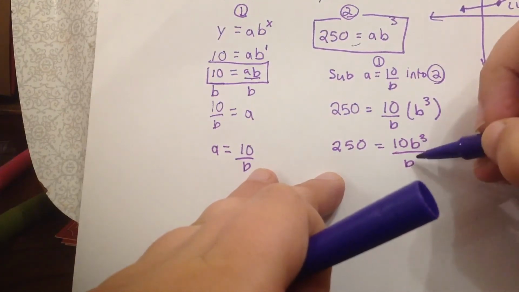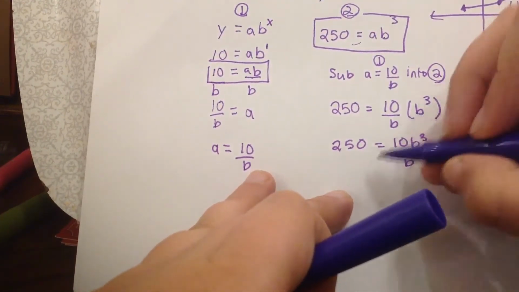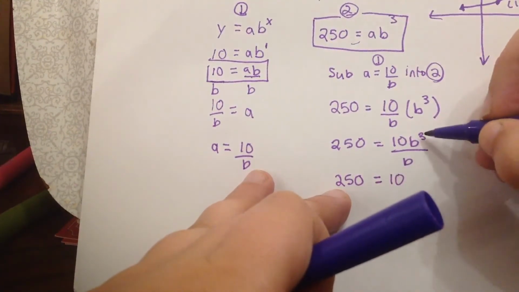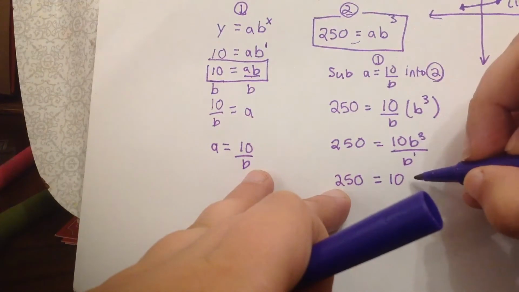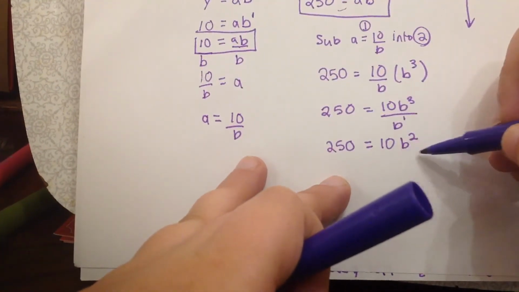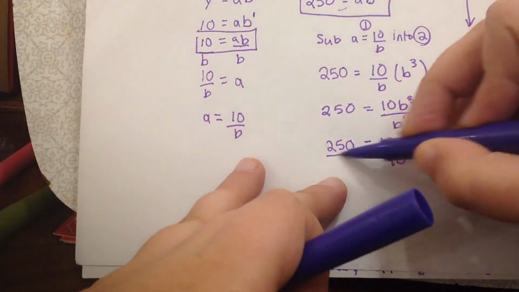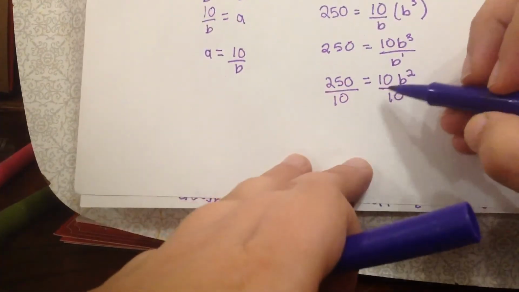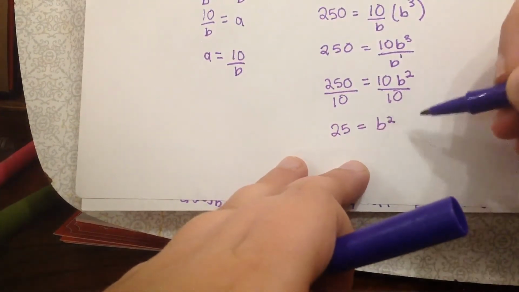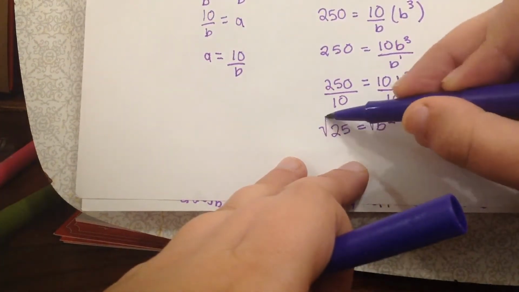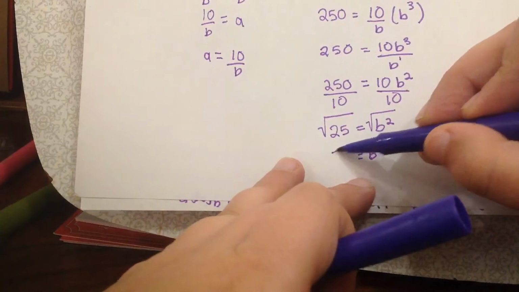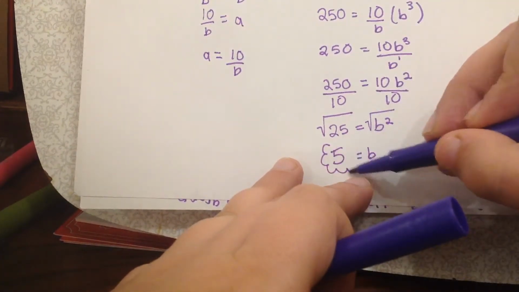When we have 2 exponents, one on the top, one on the bottom, we can minus our exponents. So we have 250 equals 10, 3 minus 1 gives me b squared here. Then I'm going to divide both sides by 10 to get b all by itself. So divide by 10 here, divide by 10 over here. That means we have 250 divided by 10, that just gives us 25. That equals b squared. How do I get rid of the square? I'm going to take the square root of both sides. So root of b squared just gives us b. Square root of 25 is 5. So now we know b is equal to 5.